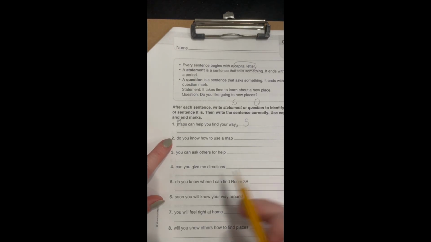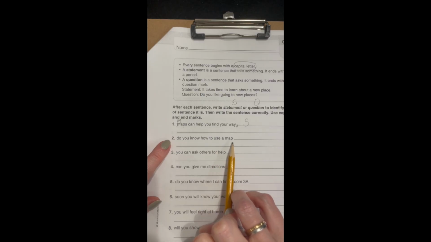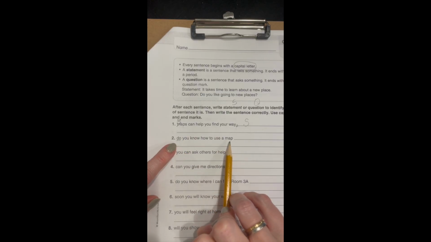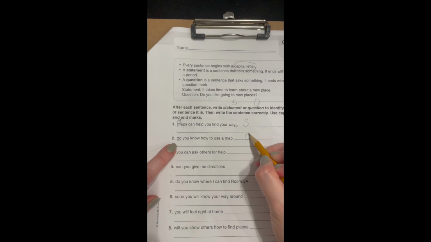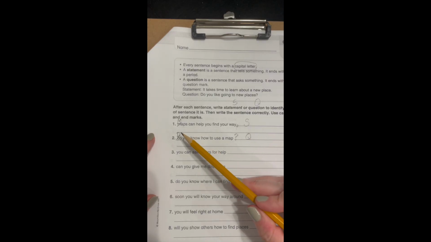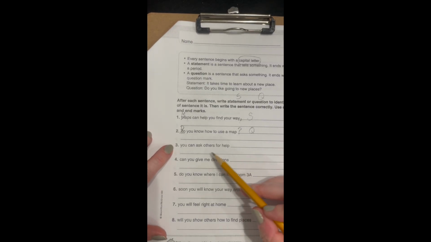All right, let's look at number 2. It says, do you know how to use a map? Well, thinking about my list of question words, which you're welcome to go back and look at, I notice there's a question word at the beginning, and it is asking me if I know how to use a map. So I know that this is a question. It needs a question mark at the end, and I know that it should have a capital letter at the beginning. So I'm going to make those corrections there. That's all you need to do for the rest of these. Tell me if it's a statement or a question, and then correct any capitals or punctuation that's missing. I'll read them to you, and then you can do your part.